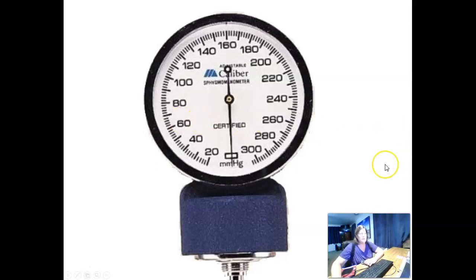So when we do a blood pressure, we're going to put our cuff on. Now, one thing, we want our person to be sitting down, and if they're sitting in a chair, their feet should be flat on the floor. Their legs should not be crossed. I'm opening the arm up, and you want palm up.